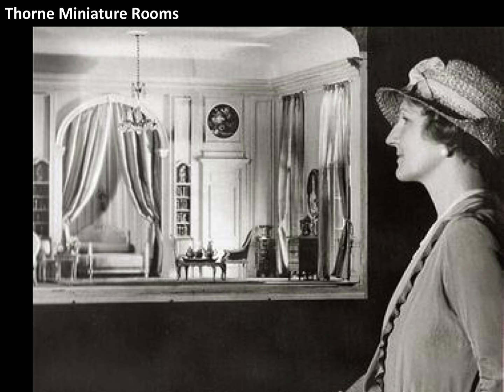I want to show you some more neoclassical interiors, but first I need to explain the Thorne miniature rooms. Hopefully this picture gives you a clue. This woman, Mrs. Thorne, is looking into one of the rooms that she has had built. So we're literally talking about models. This is a large one, the one that's in this photograph here. Many of the Thorne rooms are models that are like the size of a shoebox.